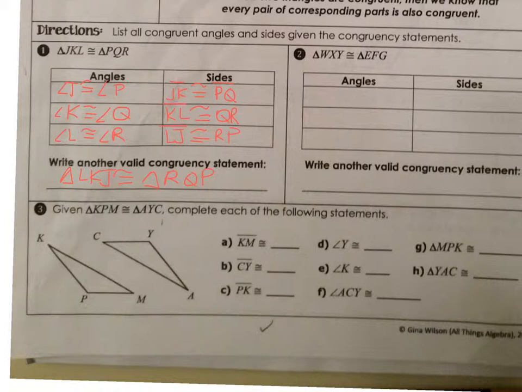So when I come to a problem like this, the first thing I would suggest you do, and what I'm going to do, is to put in the markings. So I know that K is the same as A, so I'm going to make the same angle marking. I know that P is the same as Y, and I know that M is the same as C. So now I've got my angle markings, and now I'm going to make my side markings, KP and AY, PM and YC, and then finally our third side.